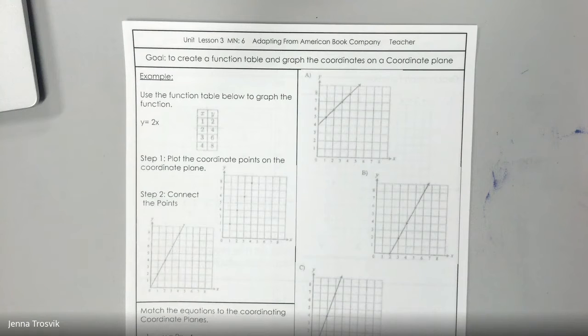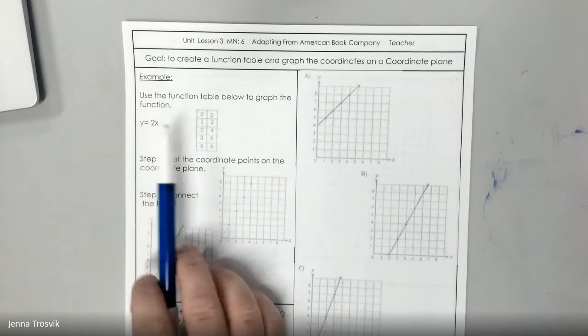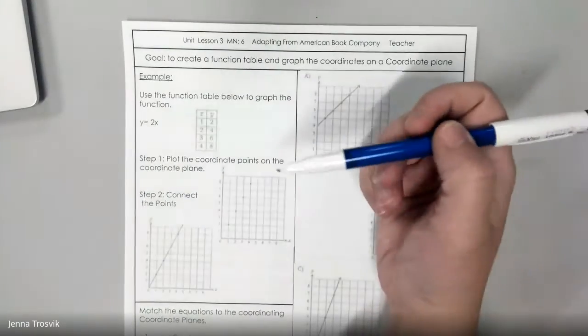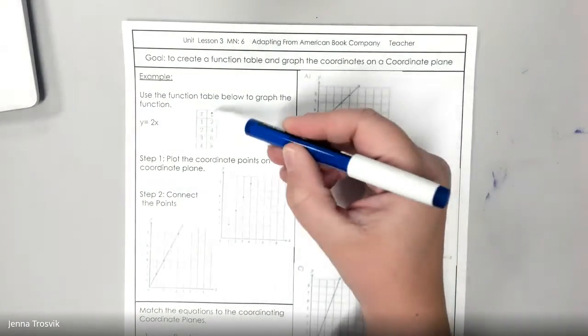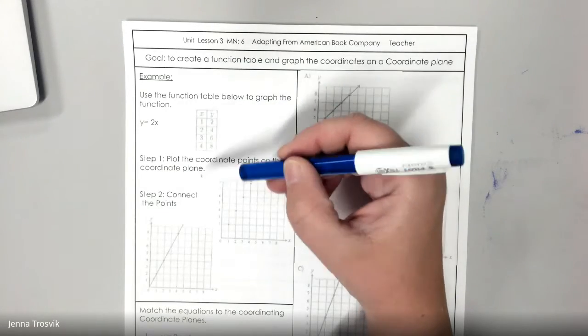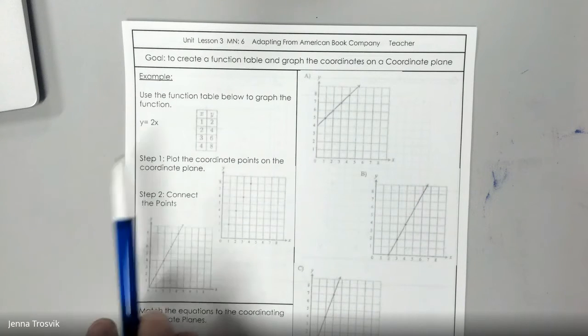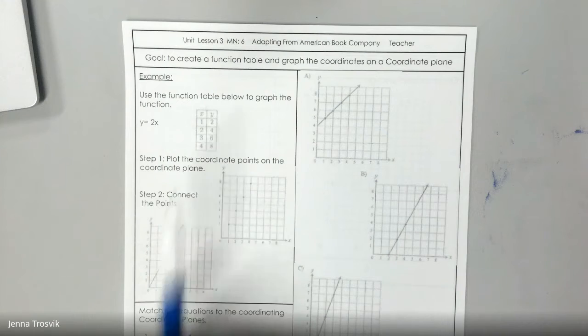Unit 4, Lesson 3. We are learning how to use a function table. If you don't know what that is, we are simply taking the x and y and creating our coordinate planes using our equations and filling in a function table to plot them on a line. So we're going to go through a couple ways of how to do this and how to know which graph goes with what equation.